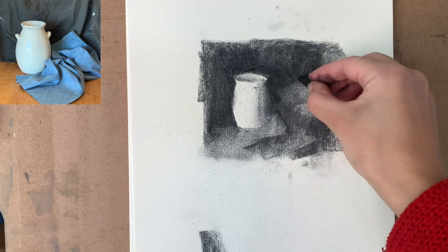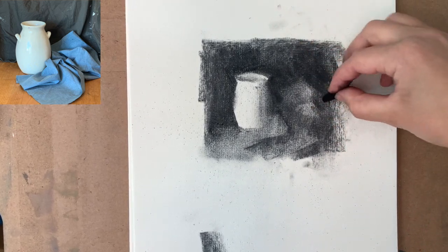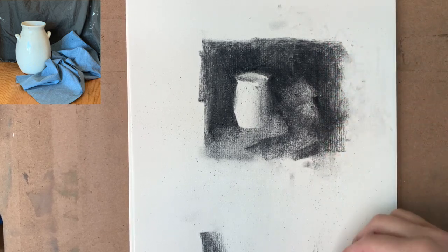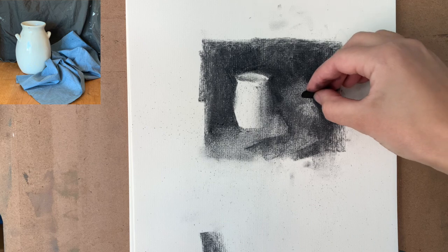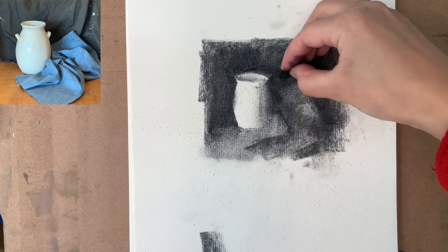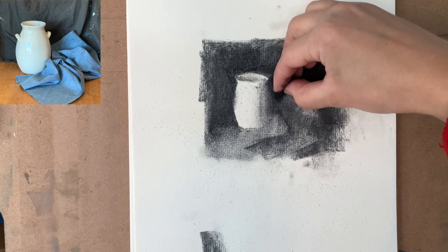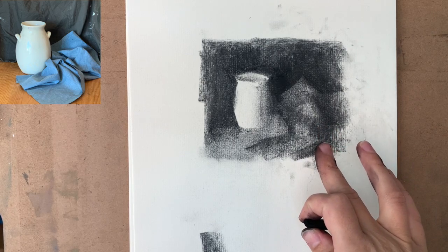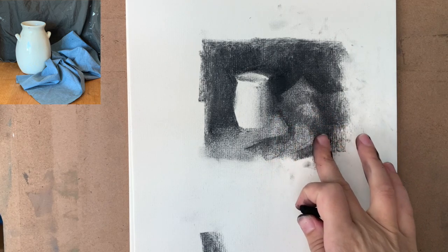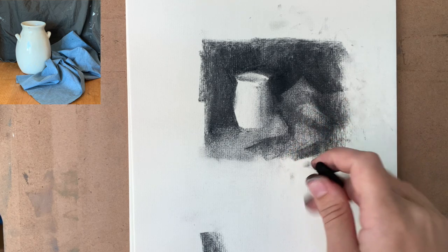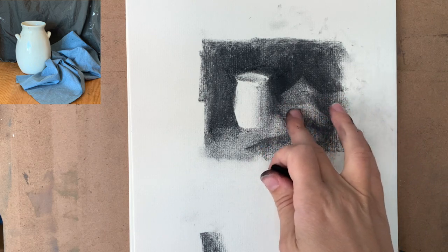I reinforce some of the areas on the far right side of the drawing, which is rather dark in value, so I make that very dark and emphasize it here. Now with my finger, I very lightly smudge away some charcoal to make some of the areas in the fabric portion of the still life lighter. That's a detail that isn't necessary, but I just wanted to do it at the end of this thumbnail drawing.